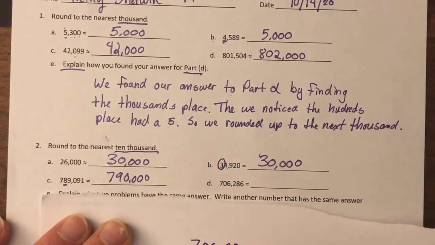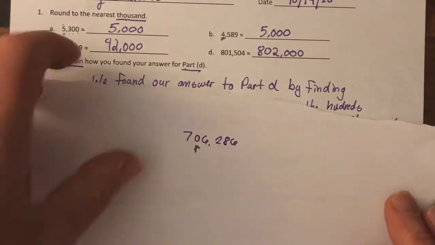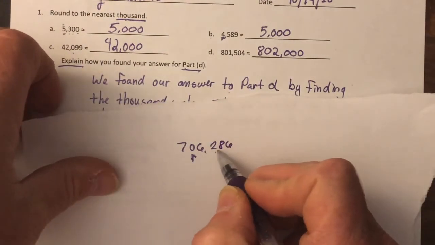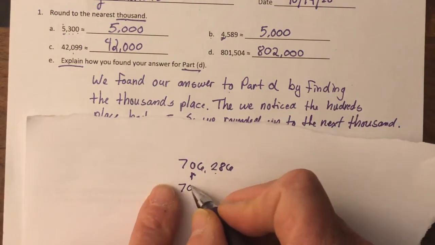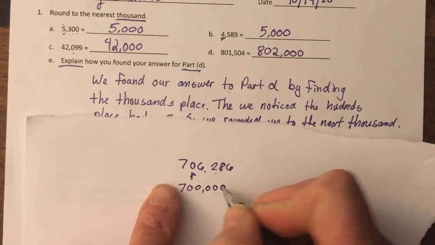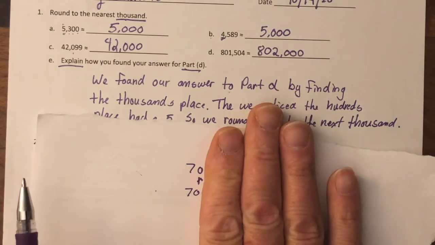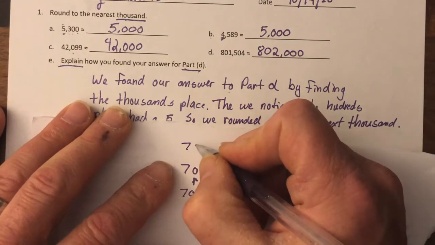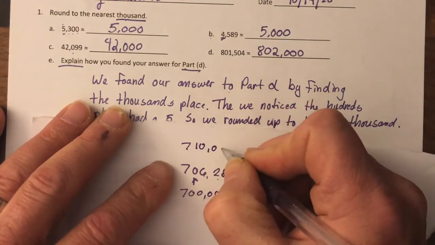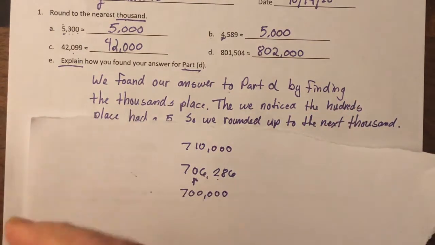It's still the fifth place value out. It's the 10,000s place, okay? 10,000s place. So 706,286. So that's going to land between 700,000. Okay, remember I just keep this the same, 70, right? Make everything zeros after it. Or the next 10,000 up, 710,000, okay? 706 lands between there somewhere.